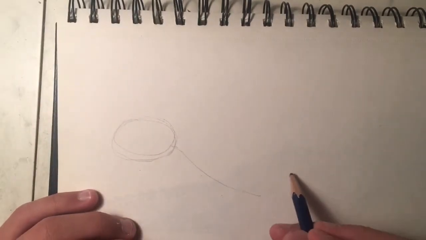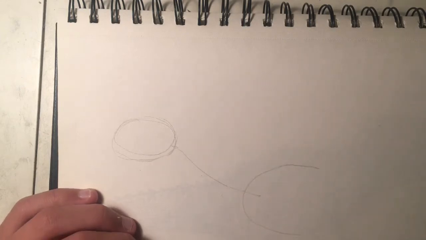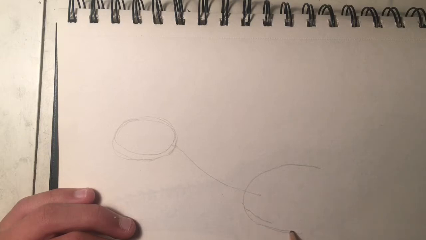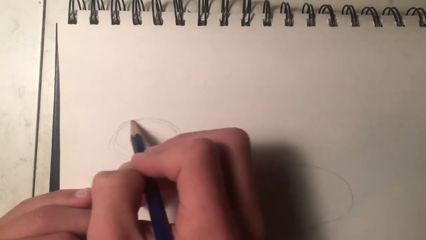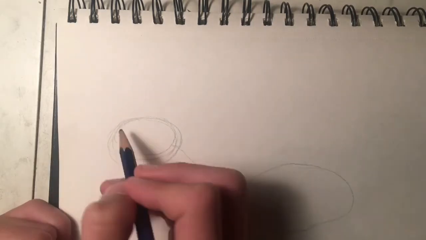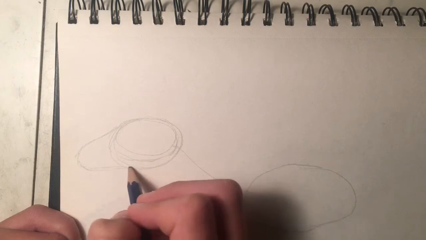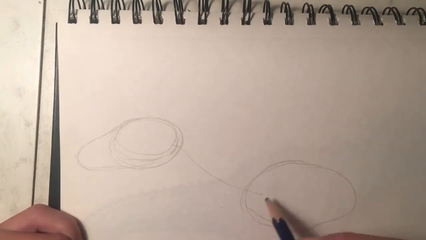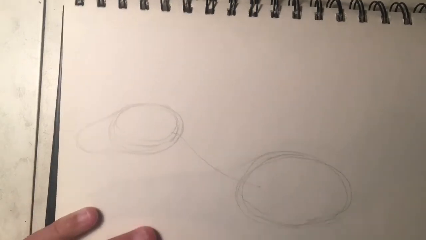Okay, that may be a bit too long, but you can bring the body maybe like this. And like come up like that. I'll make the head a bit bigger. And it's going to also come out like this. Body a bit bigger. Okay.